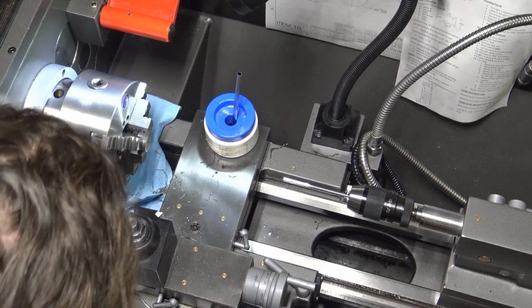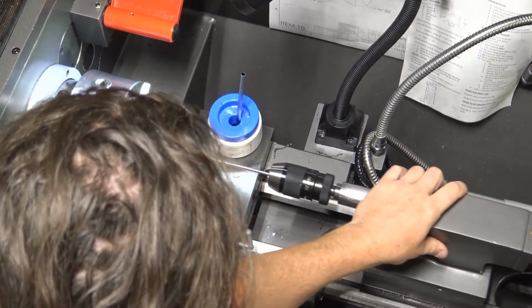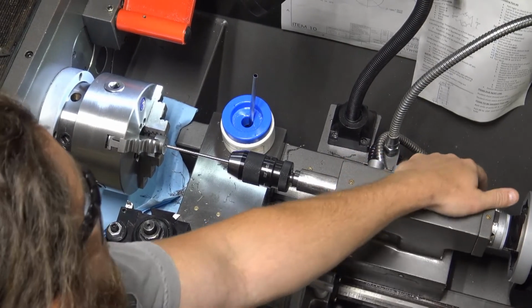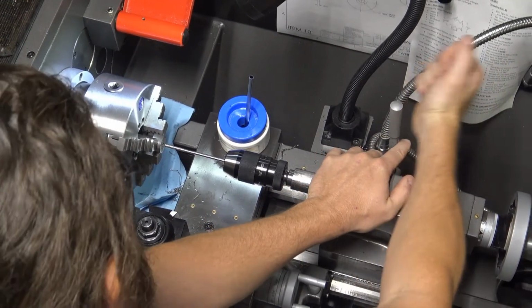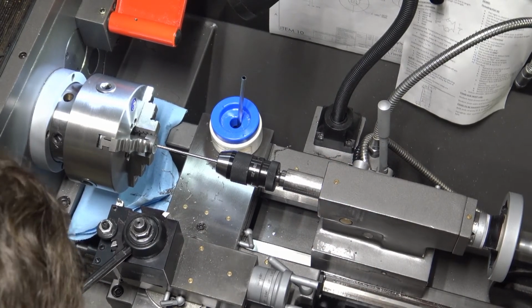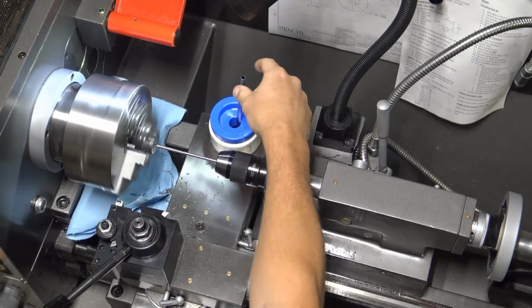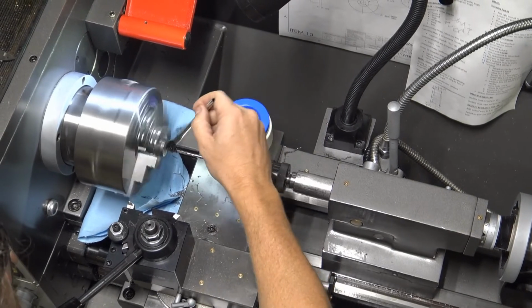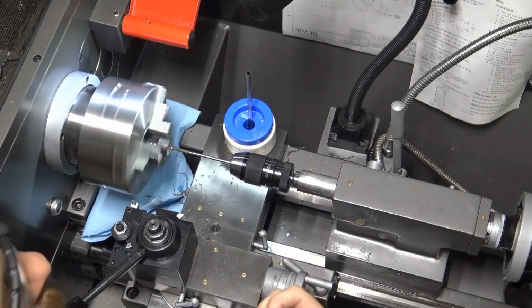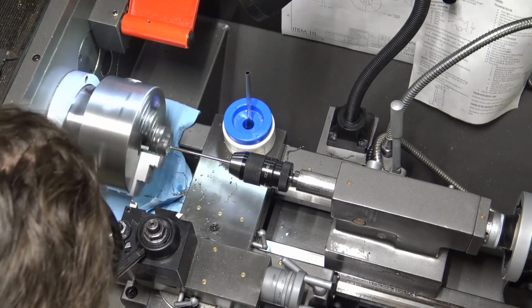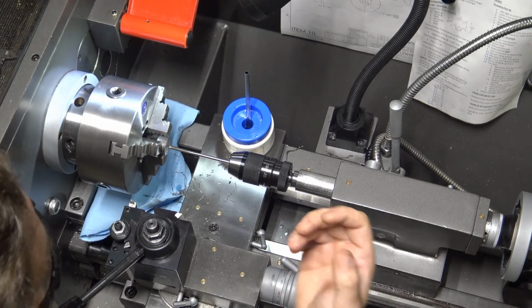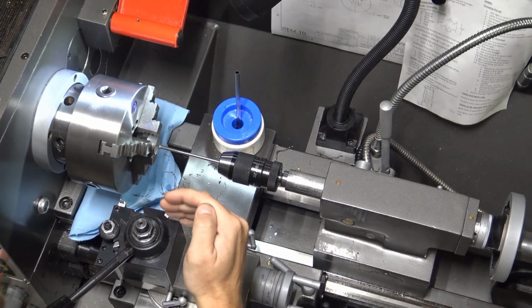There we go. All right. I'll just get this in the ballpark here and then lock down my tailstock. We'll apply some cutting oil. The best practice for when you're reaming is to go nice and smooth in, all right?